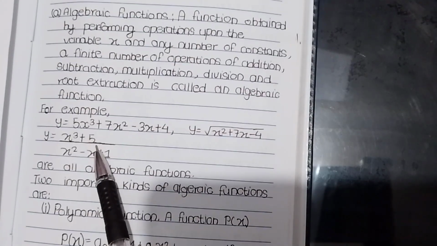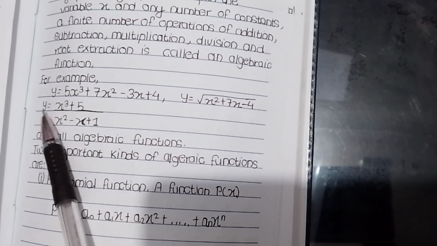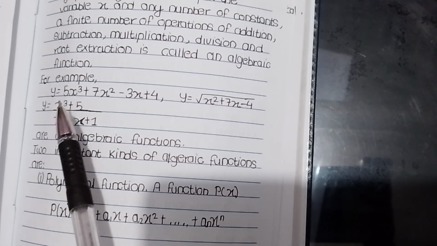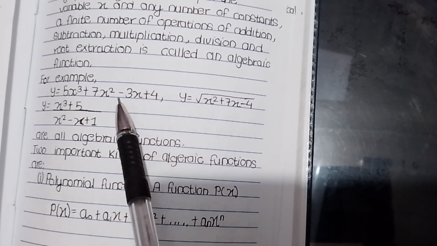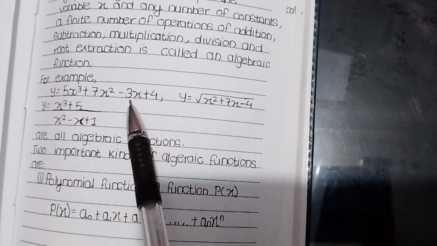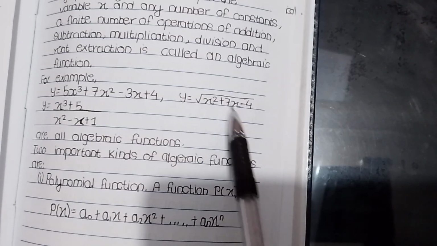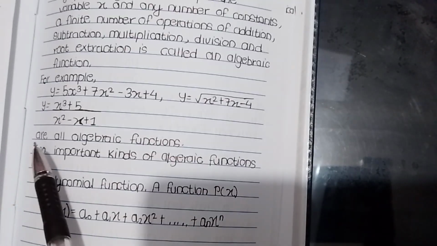Here are some examples of algebraic function. You have seen y = 5x^3 + 7x^2 - 3x + 4. This is an algebraic function. Similarly, y = square root of (x^2 + 7x - 4). This is also an algebraic function.